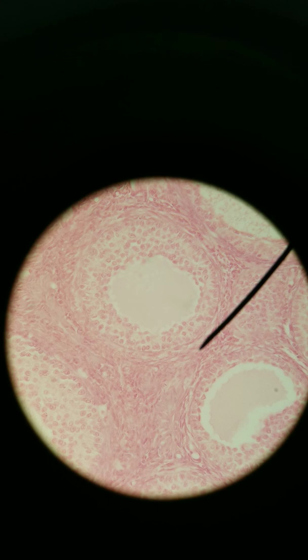FSH and LH, follicle stimulating hormone and luteinizing hormone, will stimulate the follicle to help produce these hormones in the ovaries. And it's a bit complicated how, when, and at what levels these cells produce hormones. We'll get to that when we get to the reproductive system.